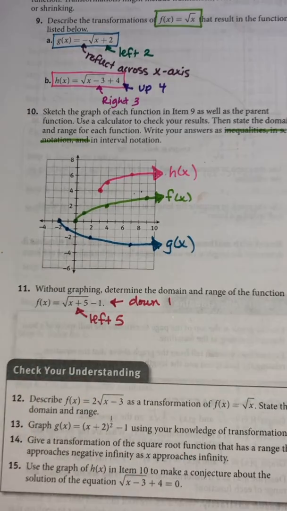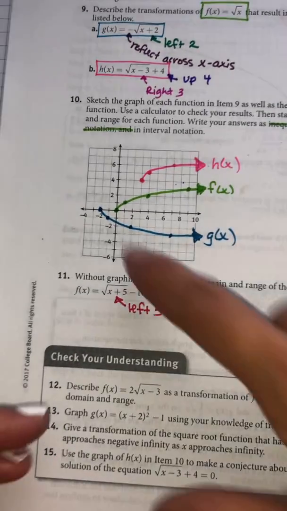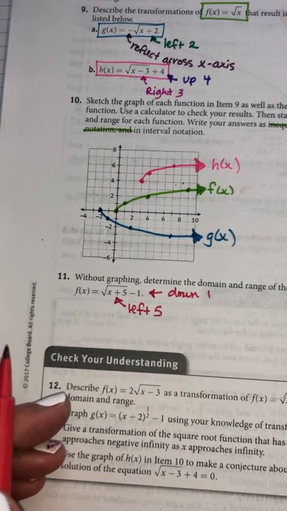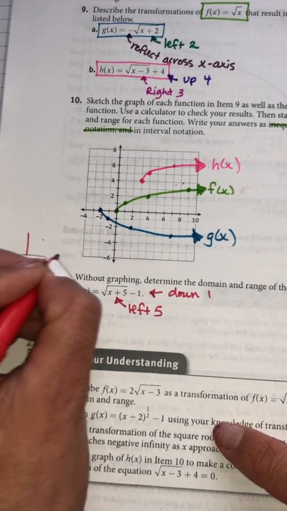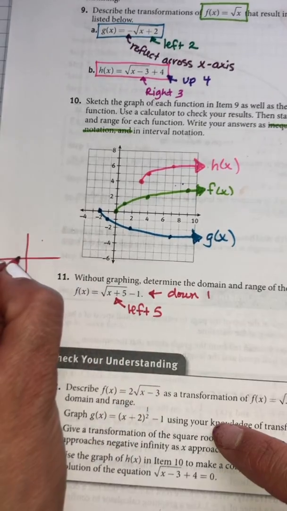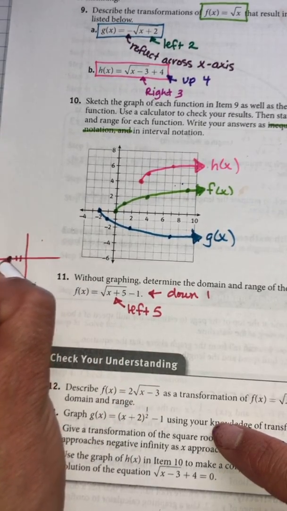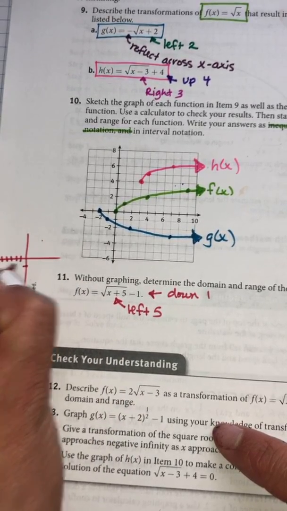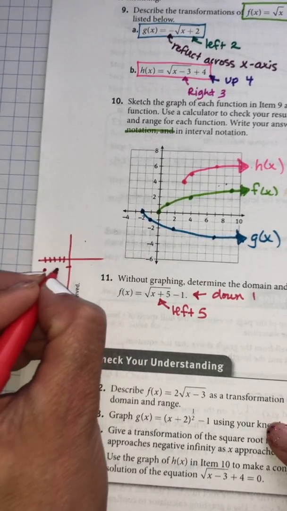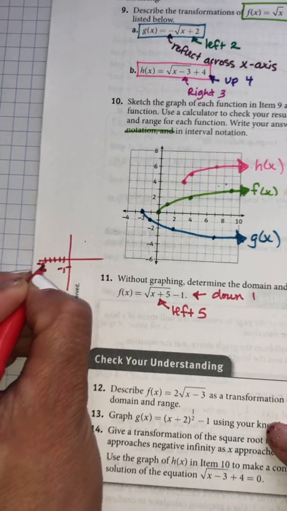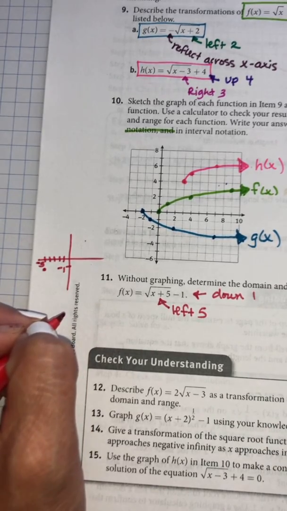So I know it says without graphing, but we should at least see where the first point is, because then that tells us how high or how low it's going to go. If we're going to the left 5 from 0, 0, 1, 2, 3, 4, 5, and then down 1, oops, we're over here. Okay, at the point -5, -1.